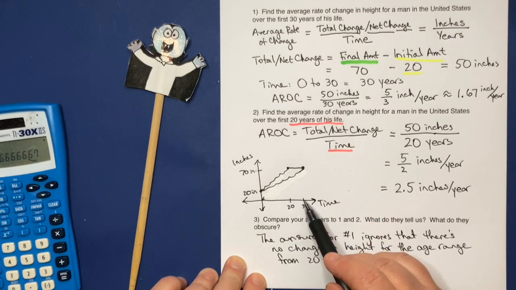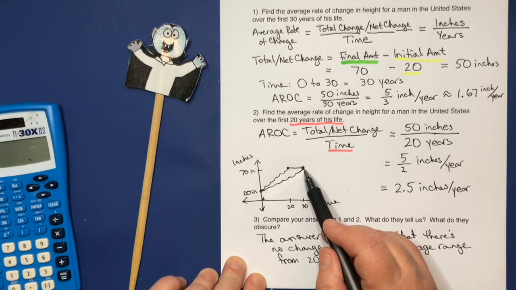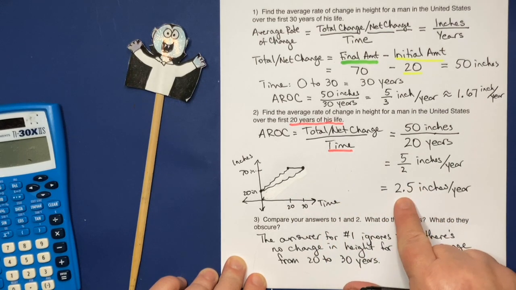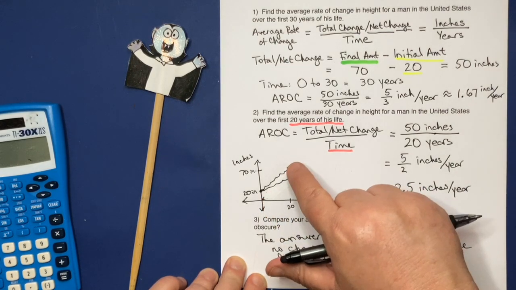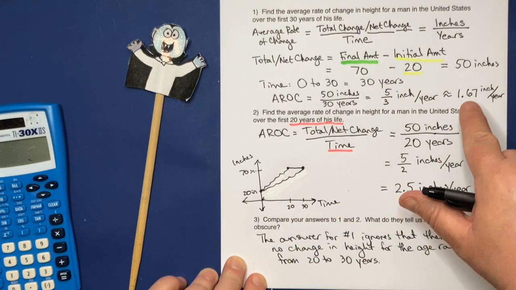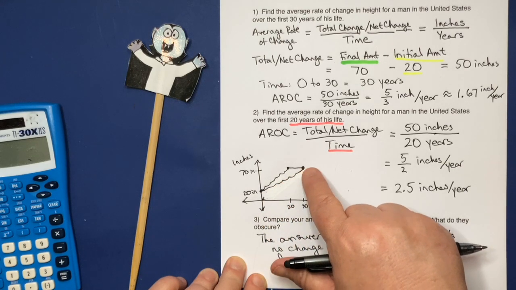And if we look at the graph from 0 to 30, it's slightly less steep. This is the steeper one, the 2.5 inches per year. It increases much faster, and then it kind of stalls out. And with this one, the assumption was that we're evening it out the whole way.